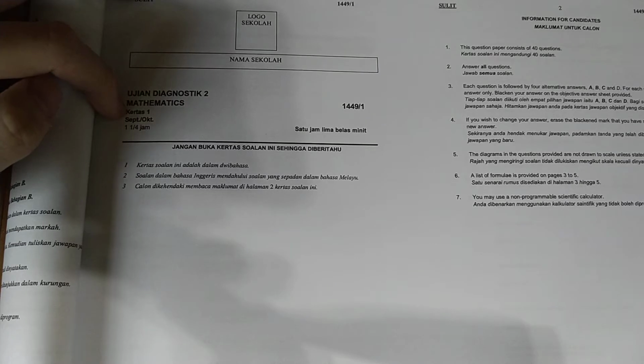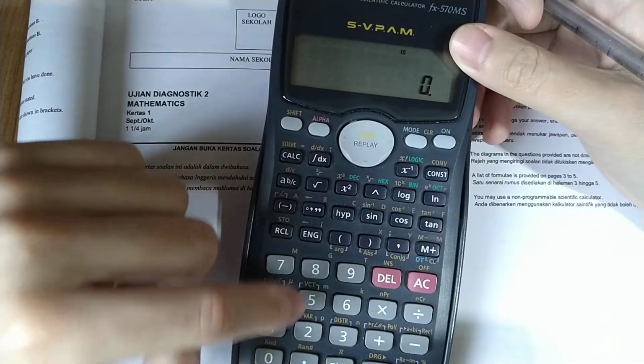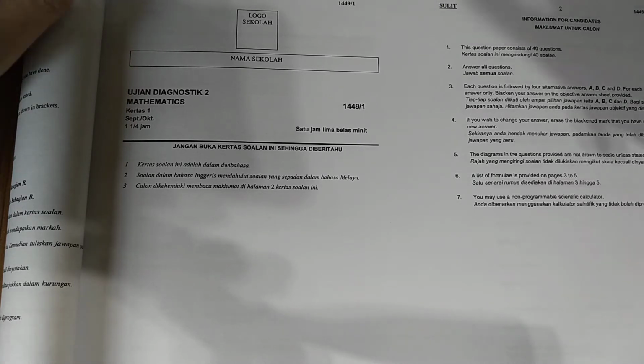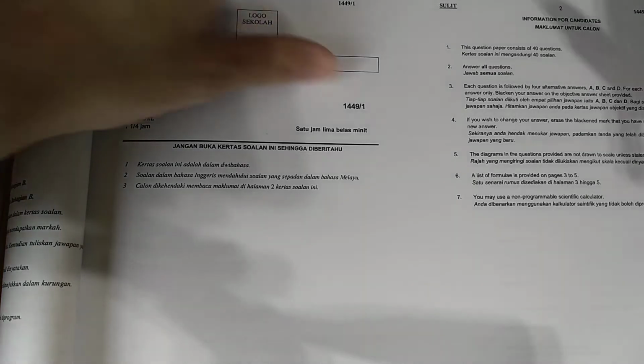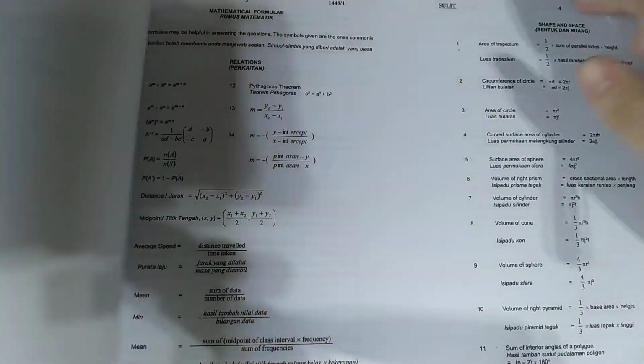Okay, so today I'll be doing the Melaka paper 1. Hopefully you can watch this video until the end and learn something. I'll be showing you a lot of calculator tricks, and I'll focus on answering techniques, like how to approach the question and how to save time doing it. Hopefully this video can help you with your revision. Okay, let's start.